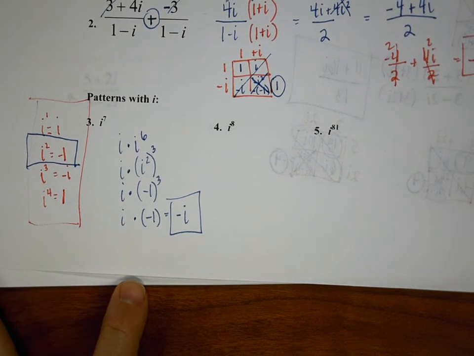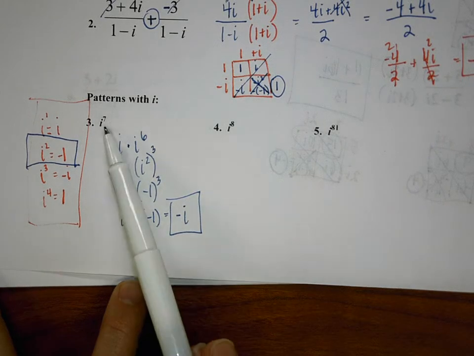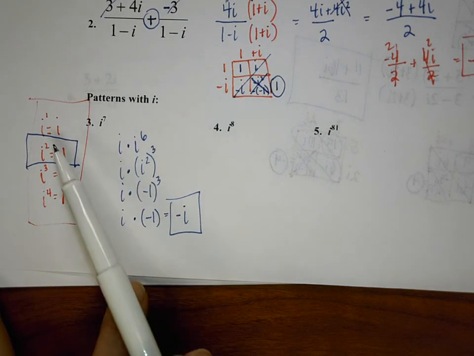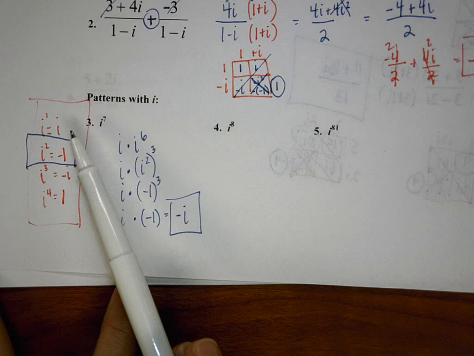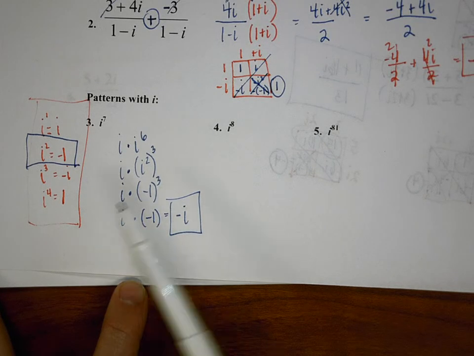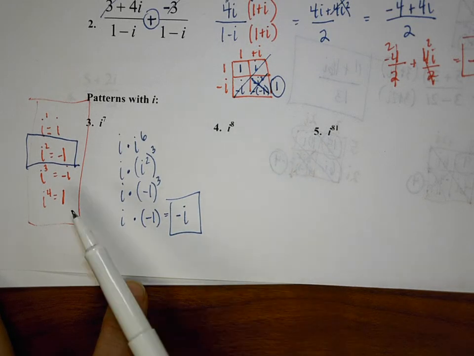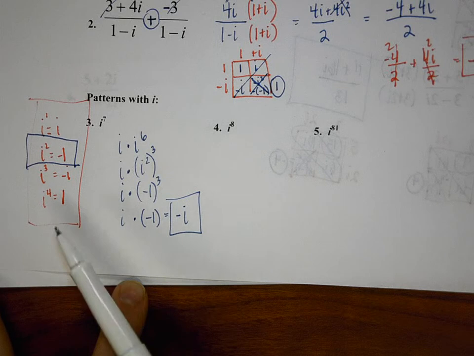Good observation. So this is how it is. Anytime you have an odd power, your answer is going to be either an i or a -i. Anytime you have an even power, your answer is going to be 1 or -1.